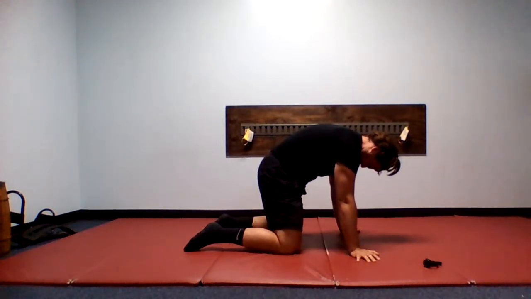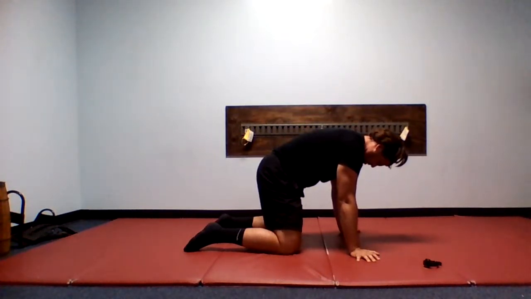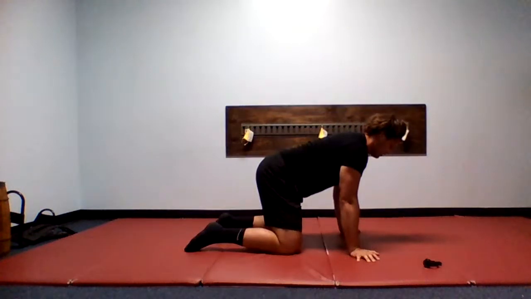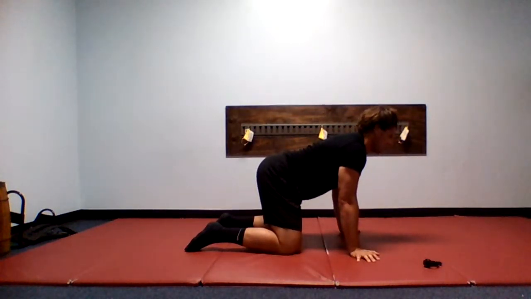Breathe. And extension. So we've been talking about the shoulder blades a lot. Try to just keep them neutral as we extend.